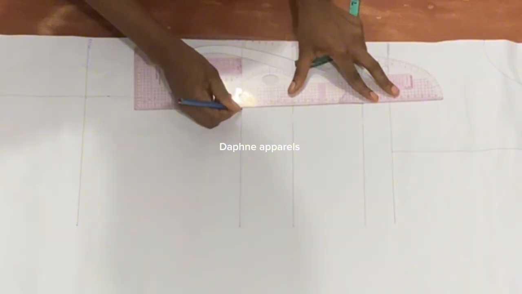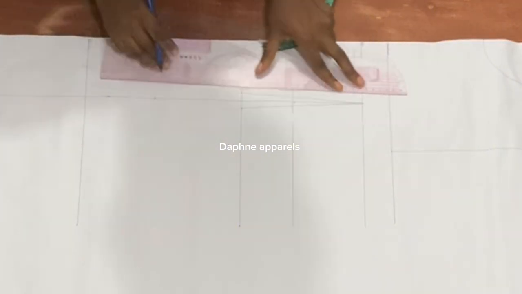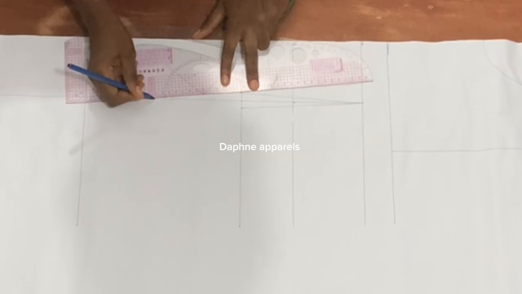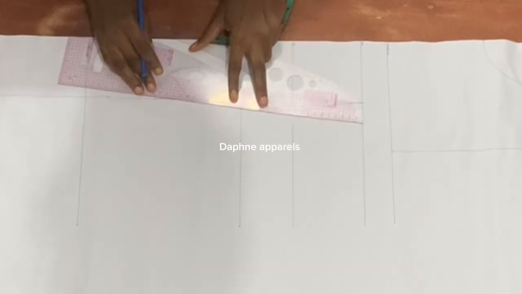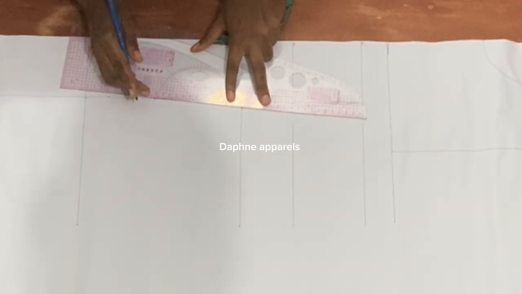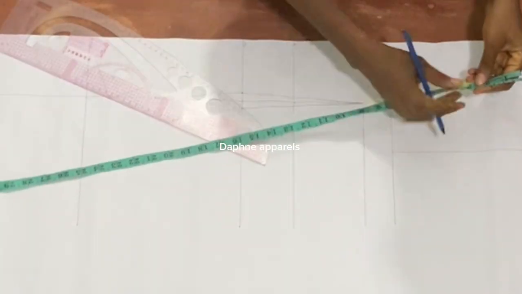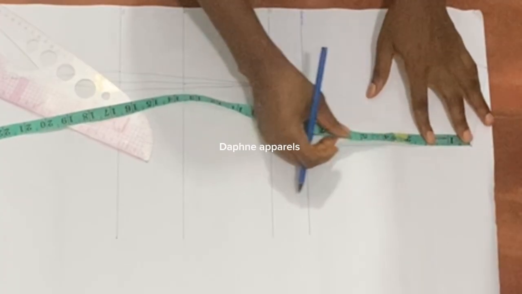From the waistline to the bust point, and then from the waistline to where we marked our 4 inches earlier. I hope you understand.